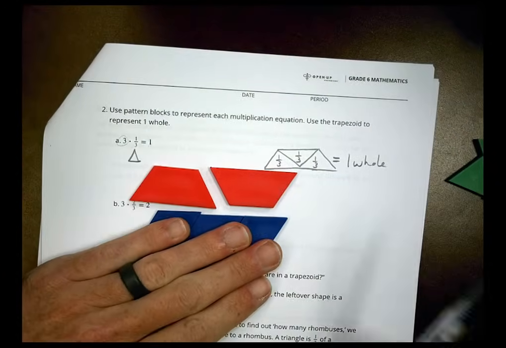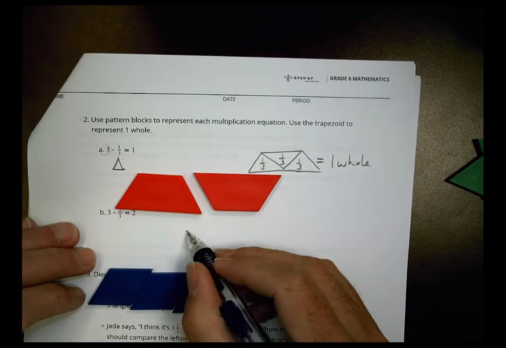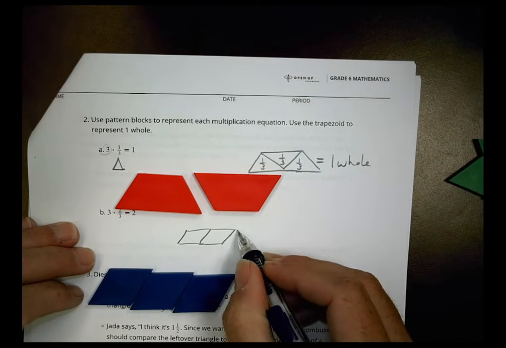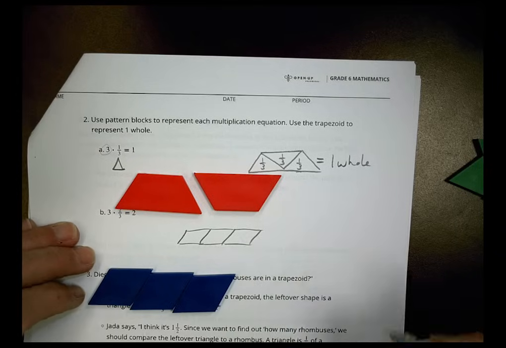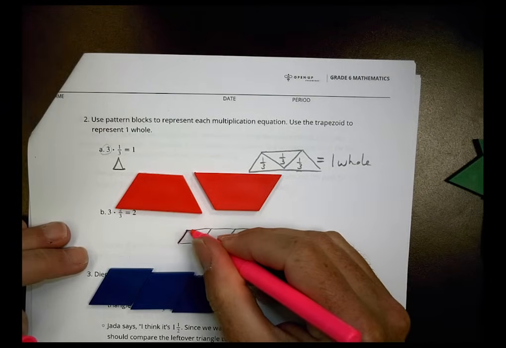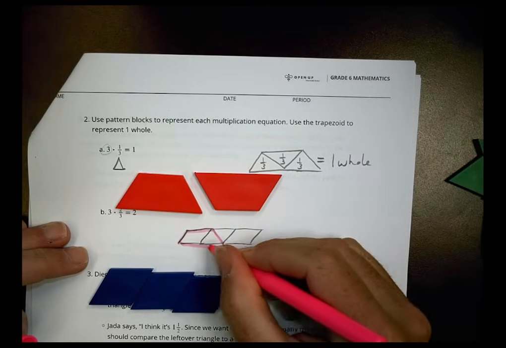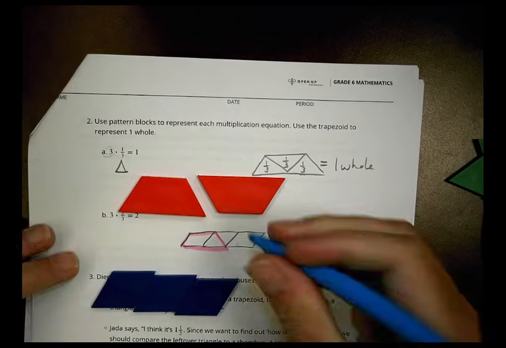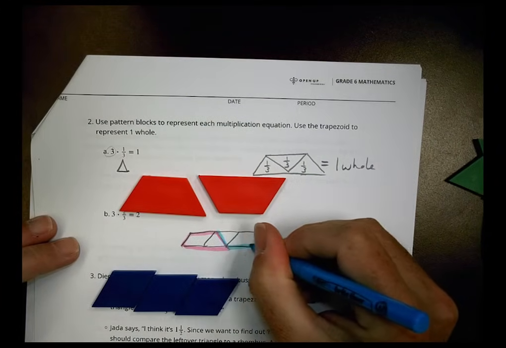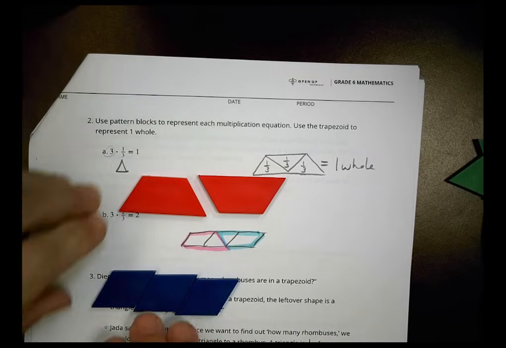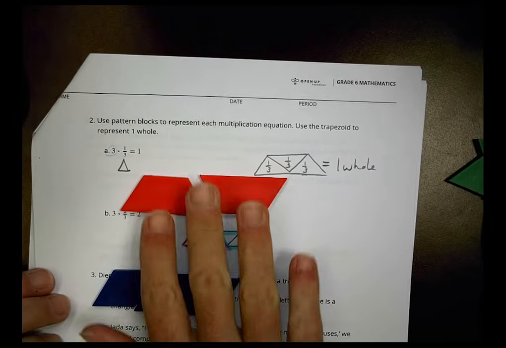So visually, we can take the rhombus, and another rhombus, and another rhombus, and we can turn these into a trapezoid shape here, and another trapezoid shape here, and we actually have 2 trapezoids in that shape. Okay, so that's what we're looking at.